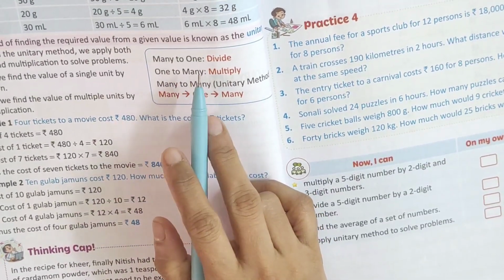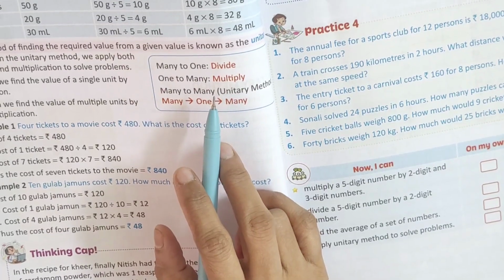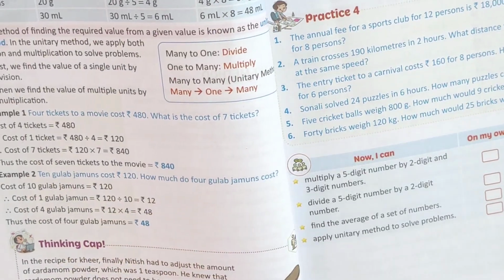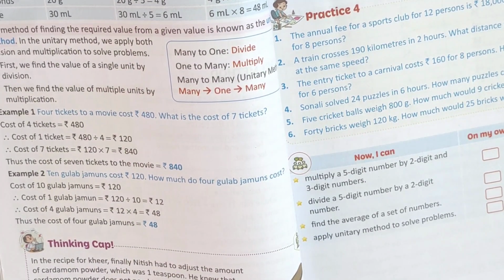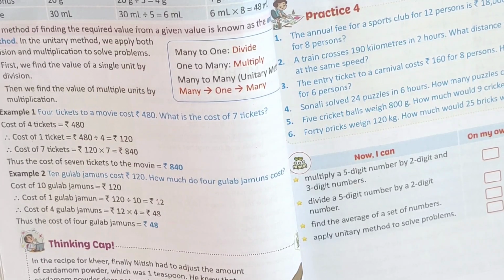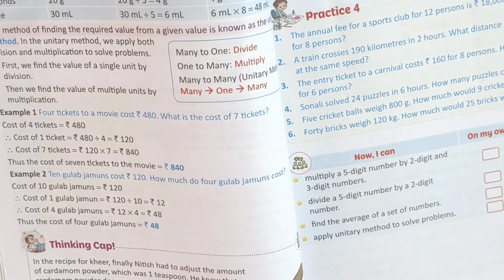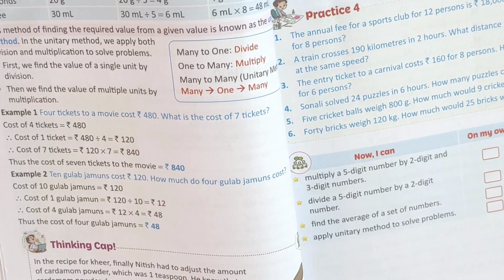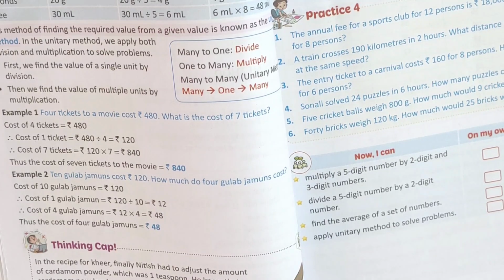So many to one we have to divide. Then one to many you have to multiply. This is the rule of this. So find the value of one unit. To find the value of one unit, you have to divide. So many to one means first you have to find the value of one unit. That you have to divide. Then find the value of required number of units. You have to multiply that unit.